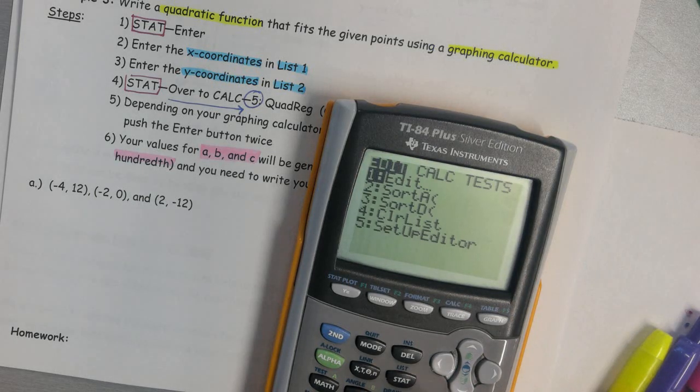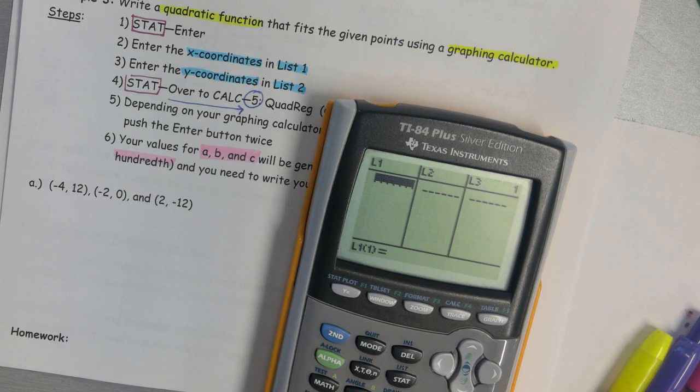Did you guys do the first step? Okay, so you go to stat, and then you just press enter. This is where you enter your L1 and L2.